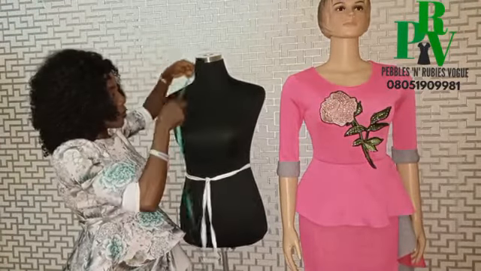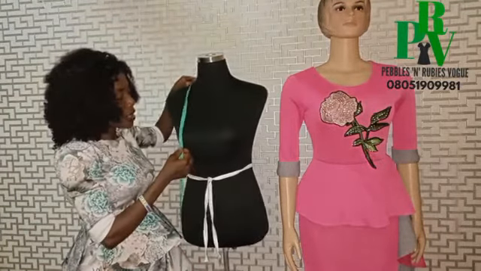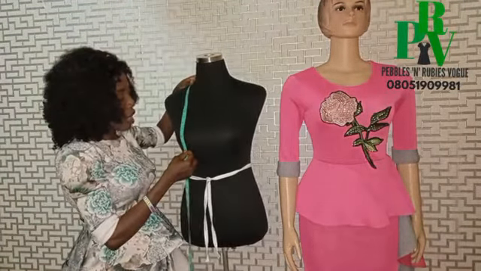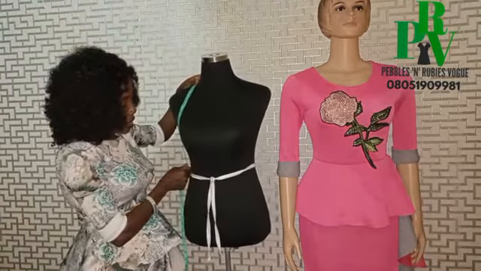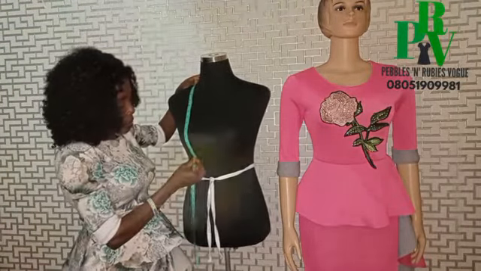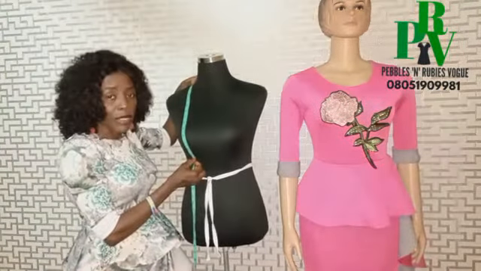You move ahead from the highest point of the shoulder as well. You can see my measuring tape is passing across the breast, okay? Not like this, but like so. So down to the end of the breast, which is called the under bust.